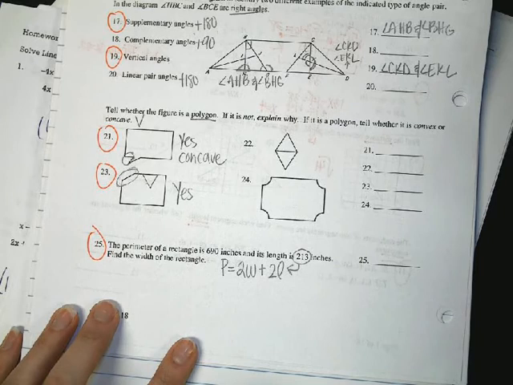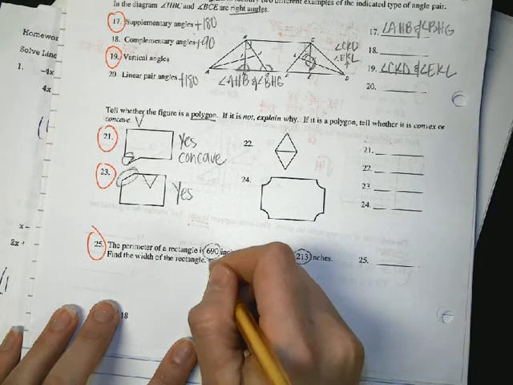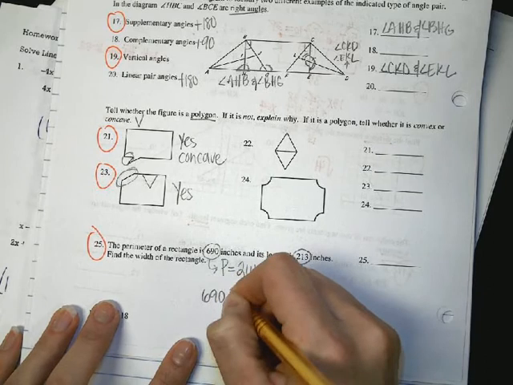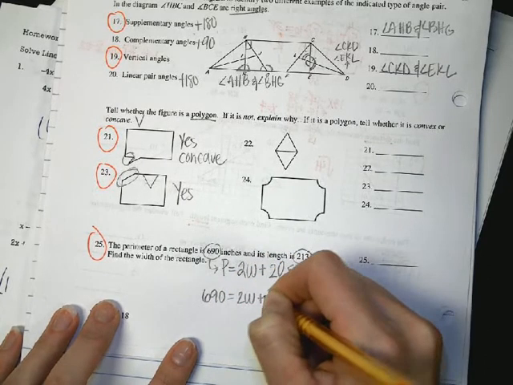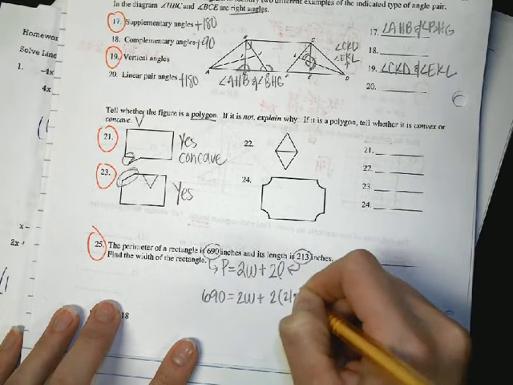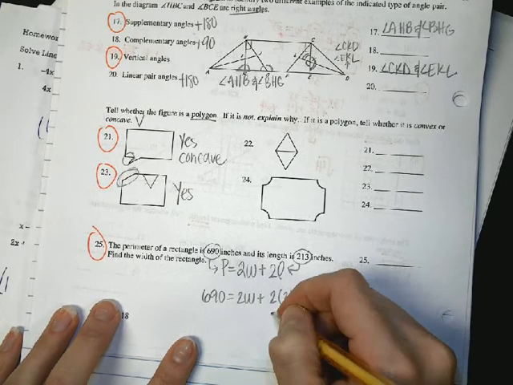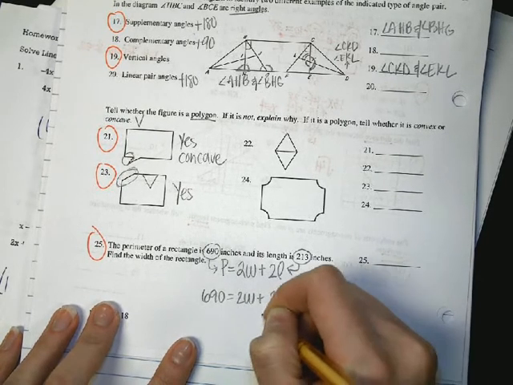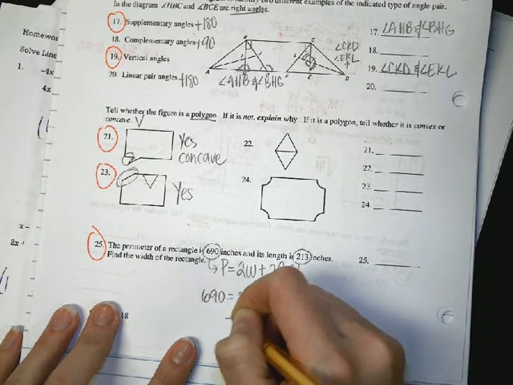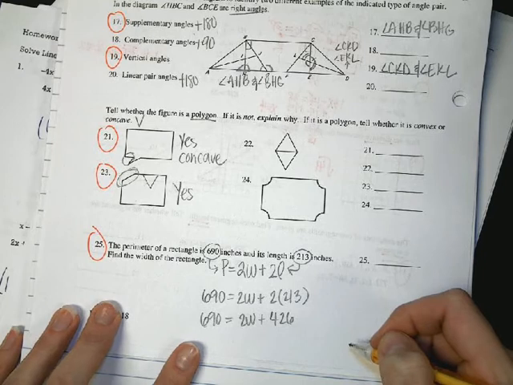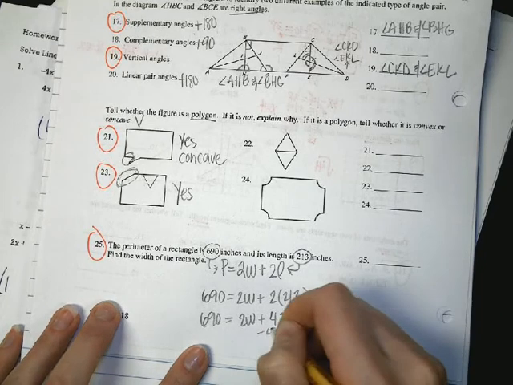From there, I need to solve for W by subtracting 426 from both sides. Minus 426. Let's see. Carry that. You get 264 equals that 2W. If I want to solve for W from here, I need to divide by 2 on both sides. So W is going to equal 132.